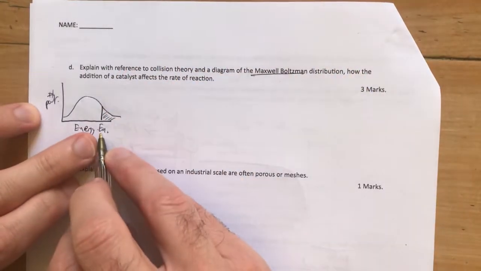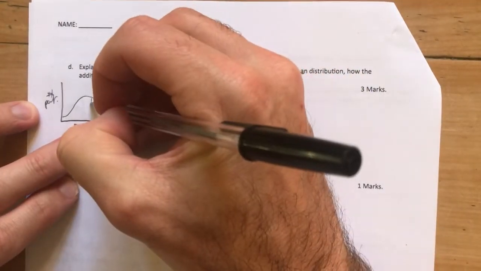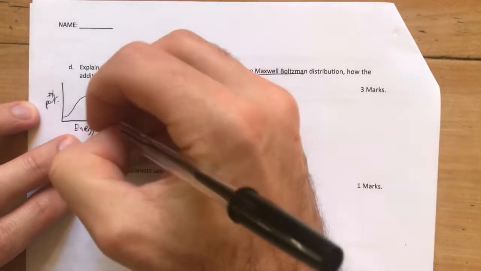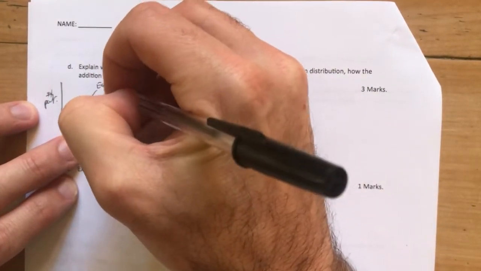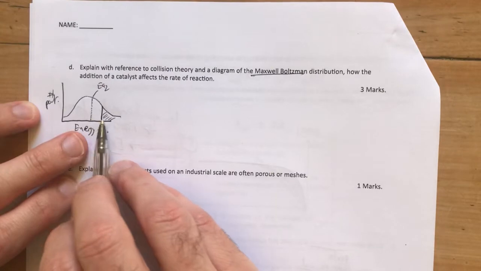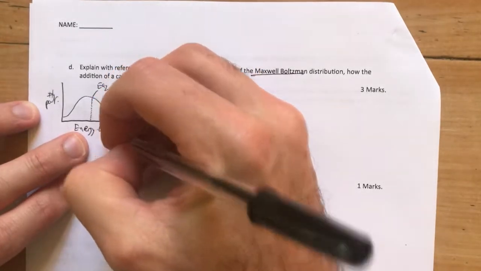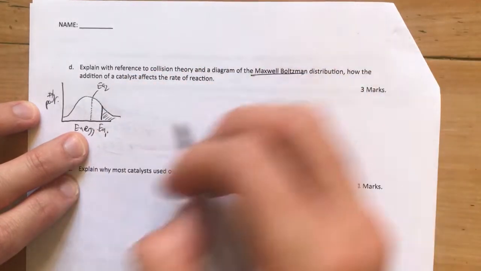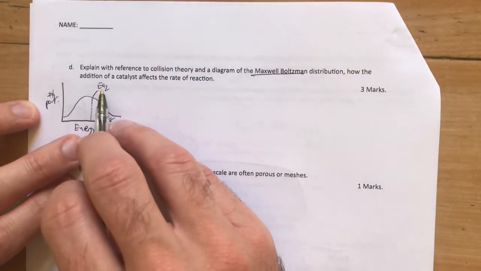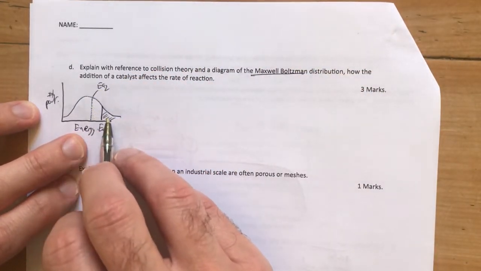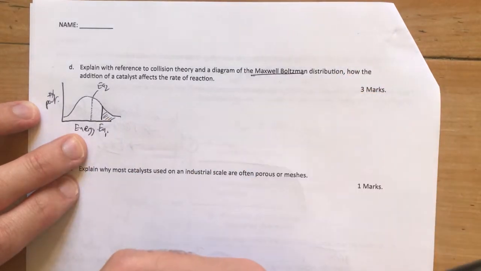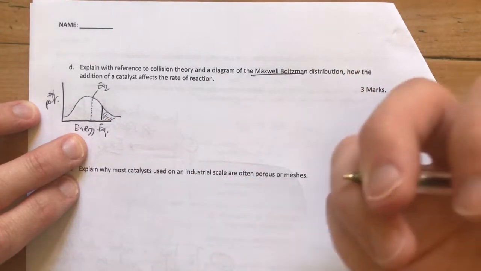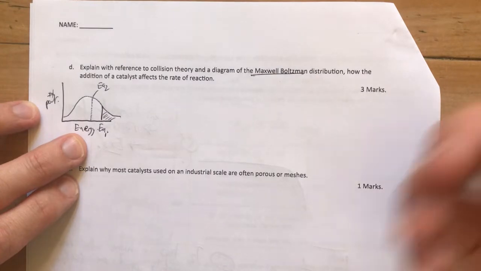A catalyst will lower activation energy. So I'm going to put another one here. I'm going to say that's going to be EA2. So therefore, I've got my EA1 without a catalyst, my EA2 with a catalyst. What this suggests is that with the catalyst, I have a greater proportion of particles with the required activation energy. So I have a greater proportion of successful collisions.